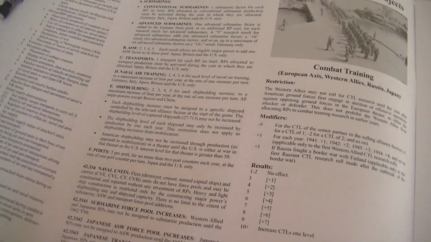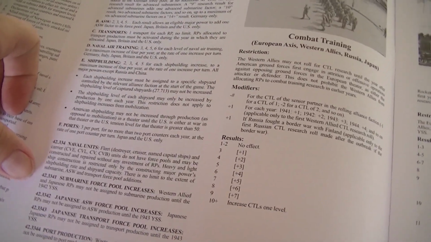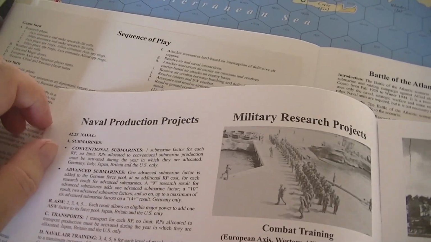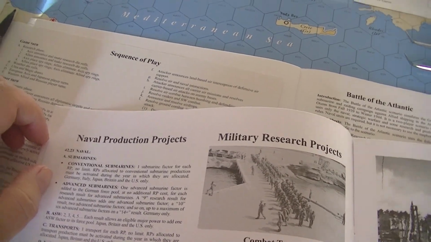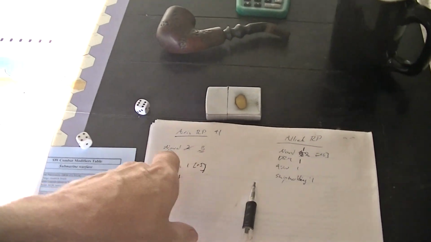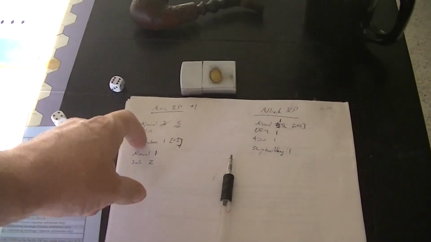Which happens to be here. Okay, it looks like 1 submarine for each RP, no limits. So, yeah, I could trigger that and build those 2 subs in the first turn, and that might be a good move. On the other hand, the torpedoes improve my subs, but here's the thing. This is a force pool increase, so it doesn't require a die roll, so I can actually do both of these in the same turn.